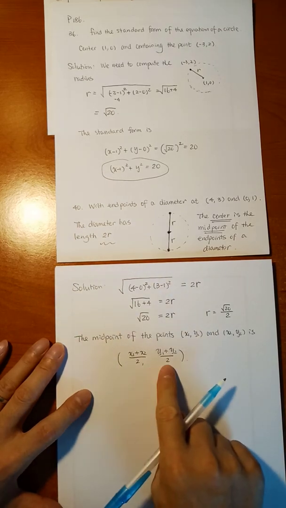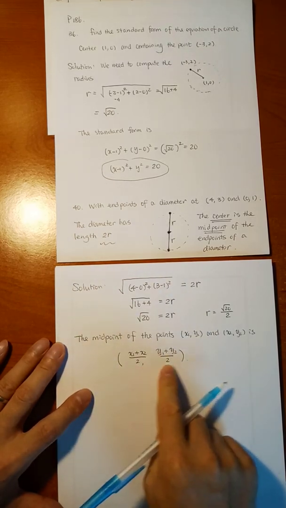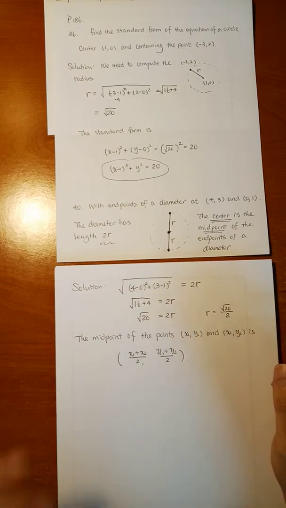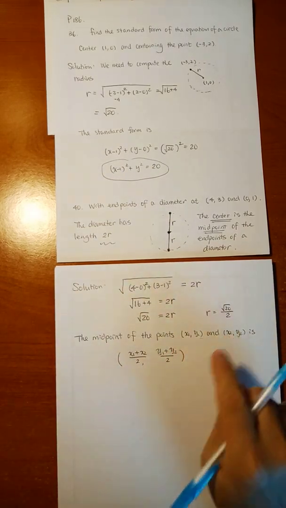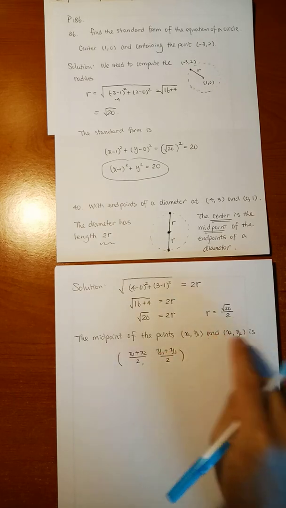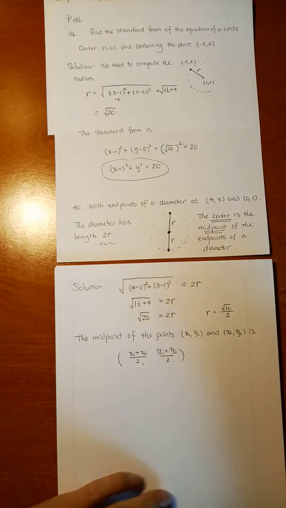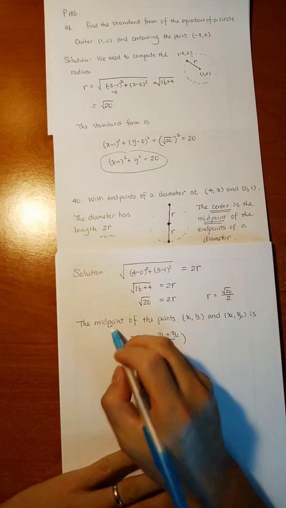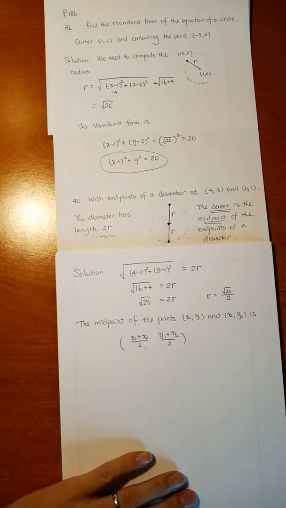It is the average. The coordinates are the averages of the corresponding coordinates. X is the average of x1 and x2, and y is the average of y1 and y2. And this midpoint is exactly the center.